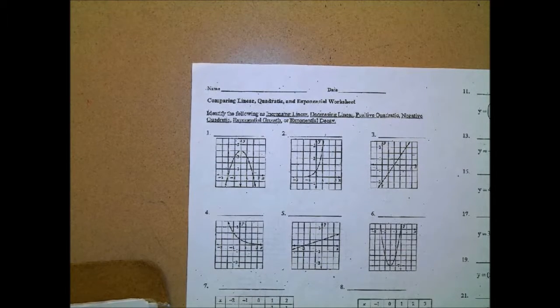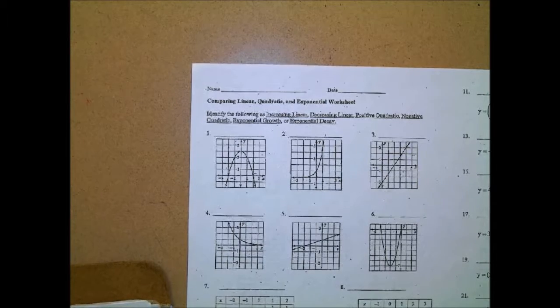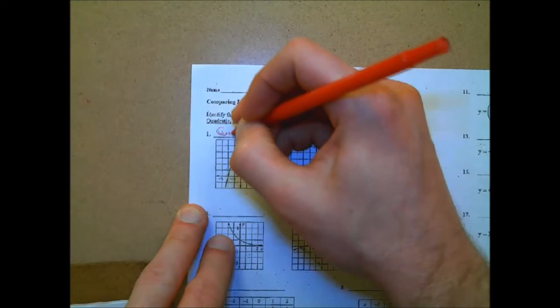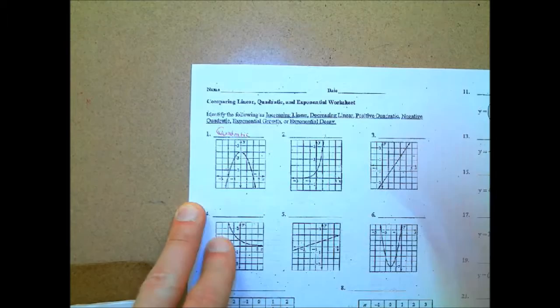All right, let's go to Lily. Lily, how about this? What do you say? Linear, quadratic, or exponential, Lily? Quadratic. Okay. What clues you in there, Lily? Anything specific? Yeah, I mean, it's a parabola. There's no other graph it could possibly be. Yep, it's definitely quadratic. Okay, very good. Let's go to number 2 then.